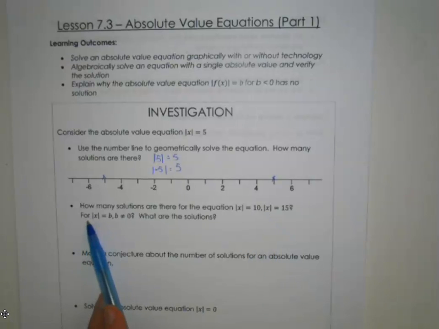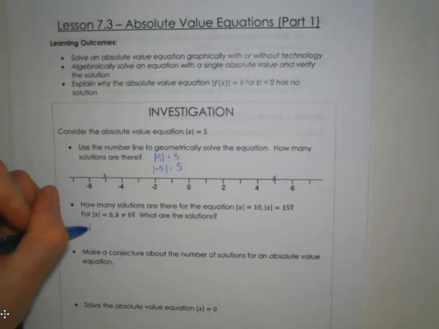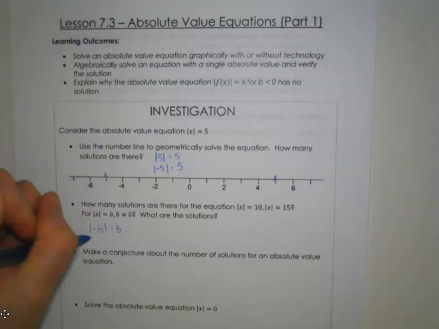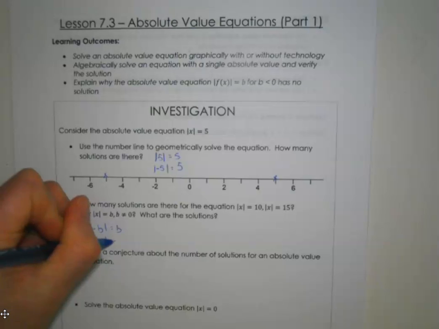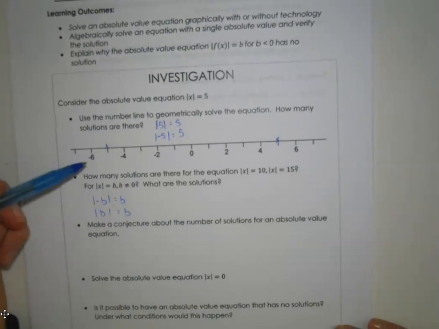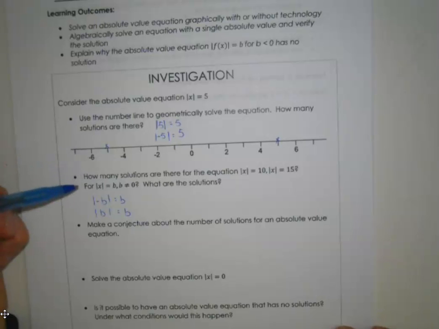So basically, to generalize this, we can say that for the absolute value of x being equal to b, as long as b is not equal to 0, there are always going to be two solutions, because x could be negative b or x could be b. So there are two possibilities as long as there's a positive and a negative version.